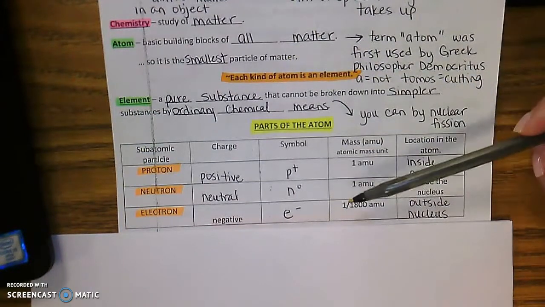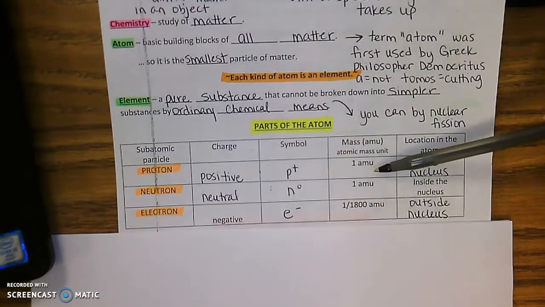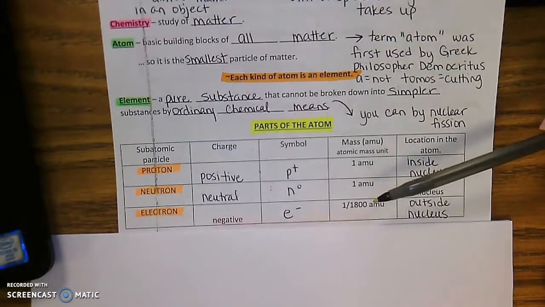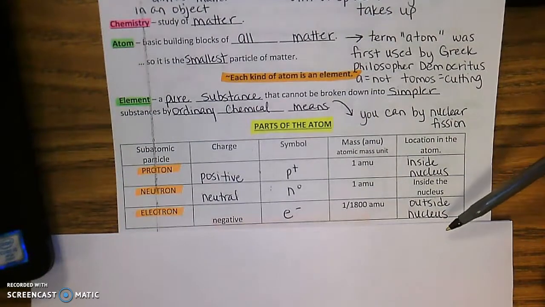But an electron is 1/1800th of an AMU. So if we were to take a proton and cut it into 1,800 pieces, one of those pieces would be the size of an electron. So they're incredibly small. And the electrons are located outside of the nucleus. That's how, when we had our electricity unit, we were able to remove electrons by rubbing a balloon on a sweater or dragging our feet across the floor, and you could become negatively charged by doing that.